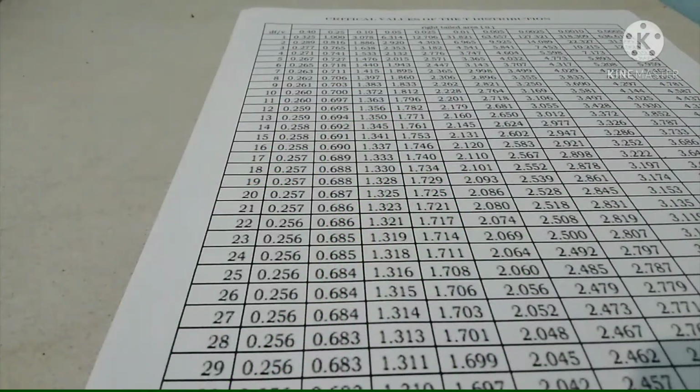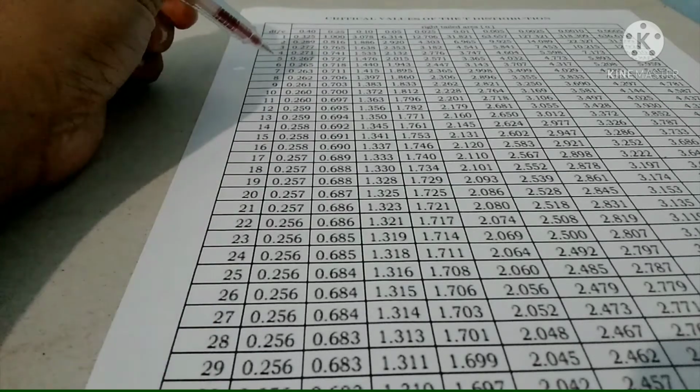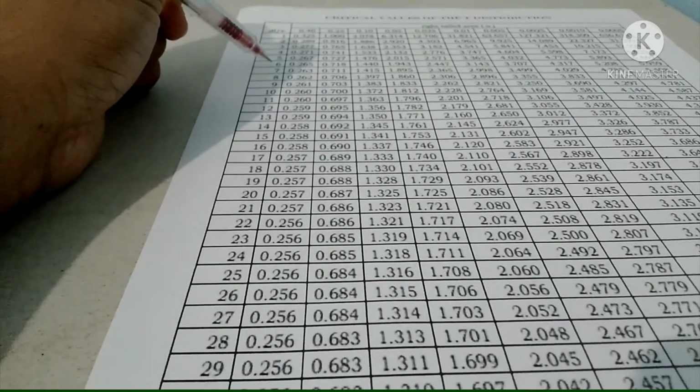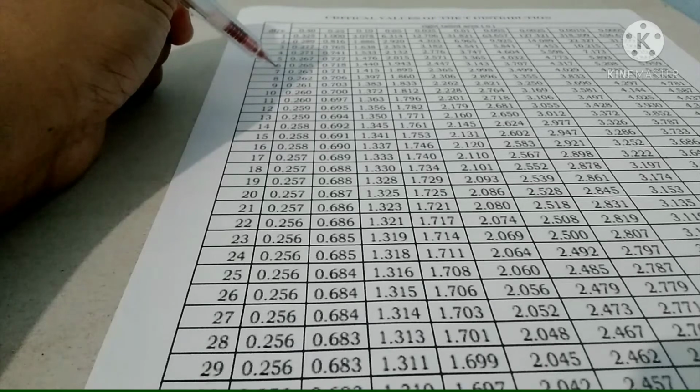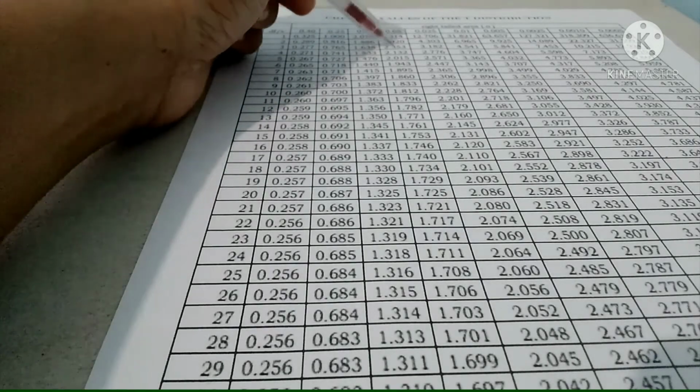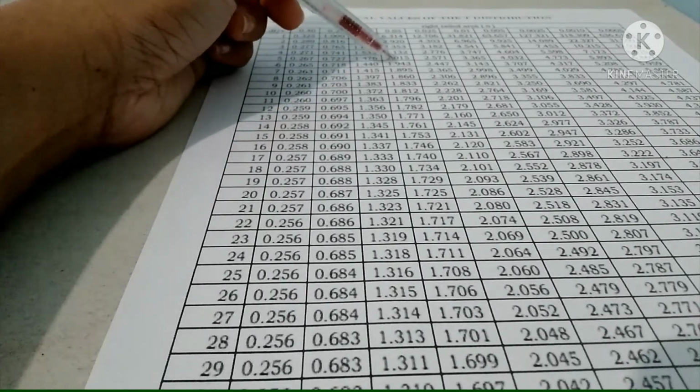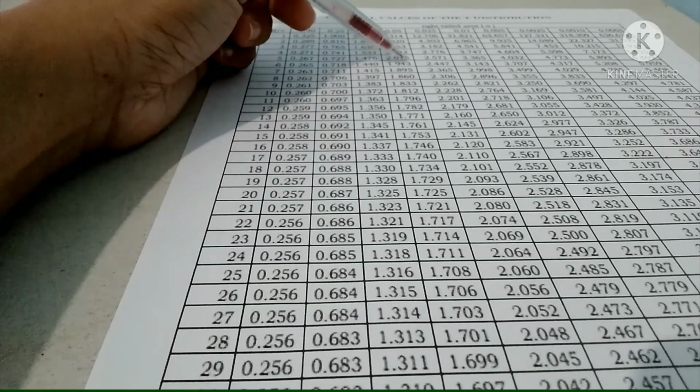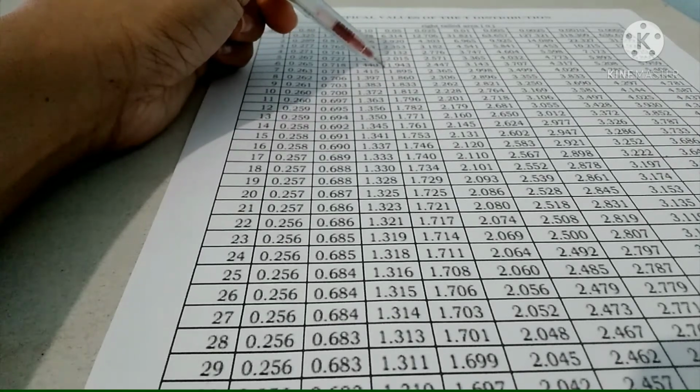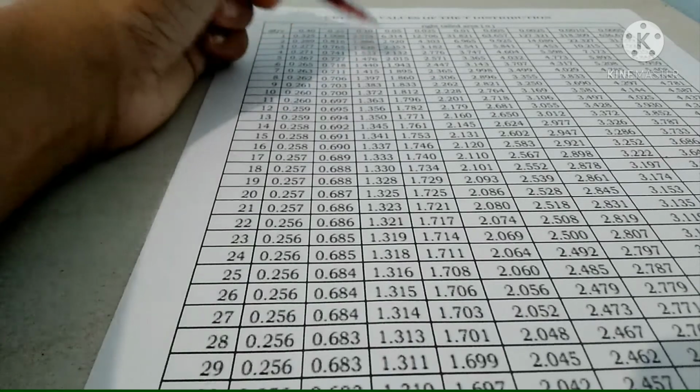For number 1, identify the t-value whose sample size n equals 7 and has the area alpha equals 0.05. Since our sample is 7, the degrees of freedom is n minus 1, so our degrees of freedom for number 1 is 6. And our alpha is 0.05, so it's here. The intersection of 0.05 and 6 is 1.943. So that's our t-value for number 1.